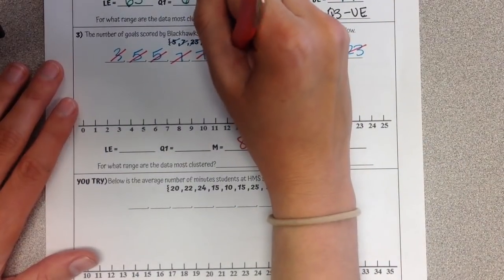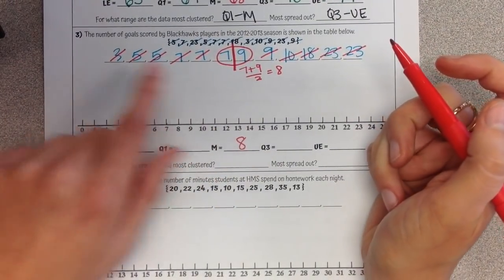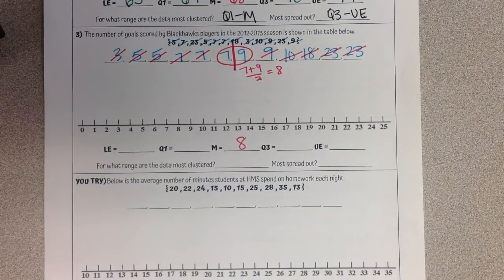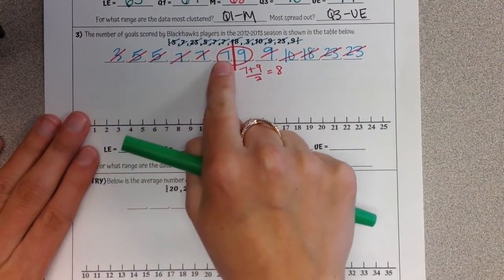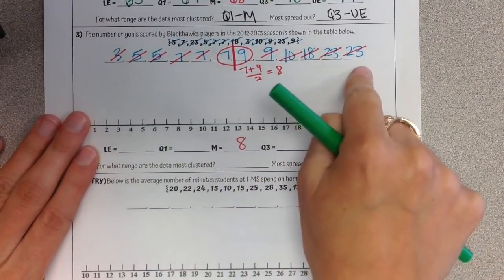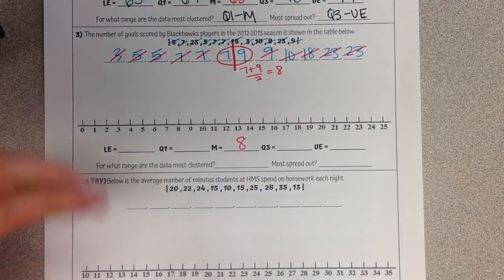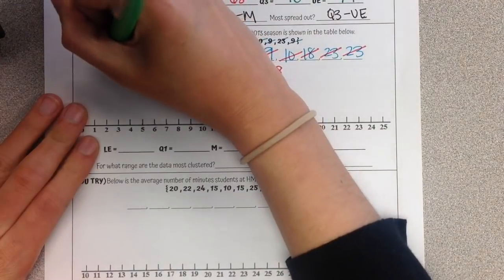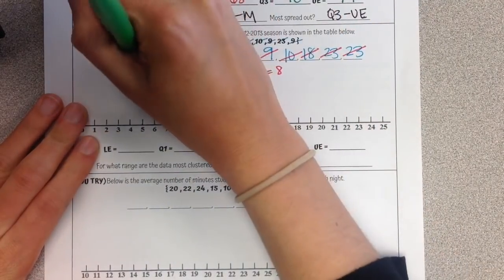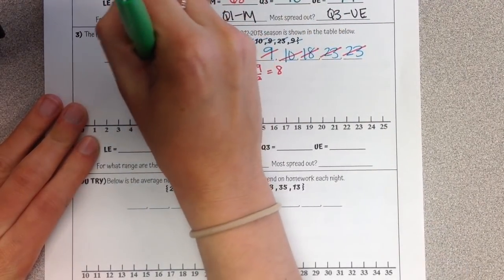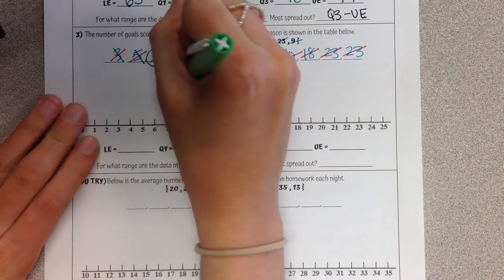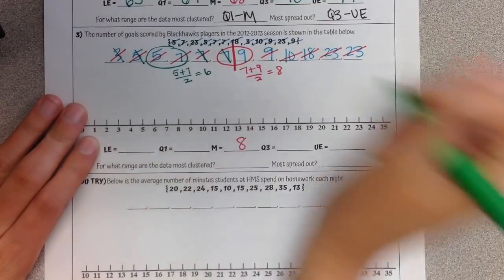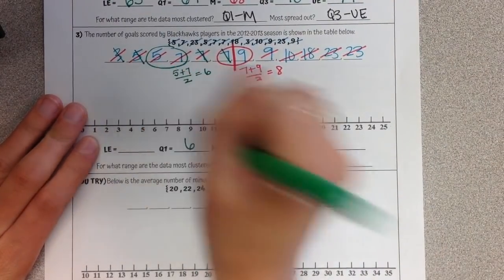Draw a line through the middle. The 7's going to be part of the bottom half. The 9's going to be part of the top half. If you want to count to double check, 1, 2, 3, 4, 5, 6 on the bottom, 1, 2, 3, 4, 5, 6 on the top. It's an even number, so there should be 2 numbers in the middle. Lowest, highest, lowest, highest. We're left with 2 numbers here. 5 plus 7 divided by 2 gives us a Q1 of 6.